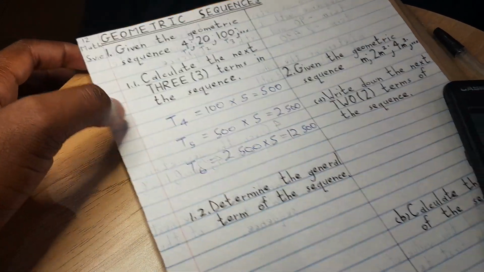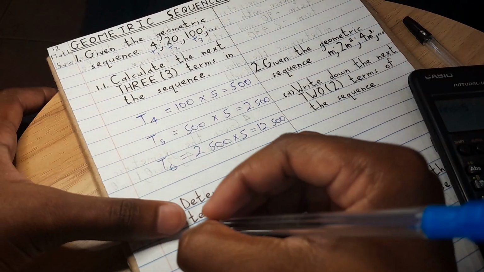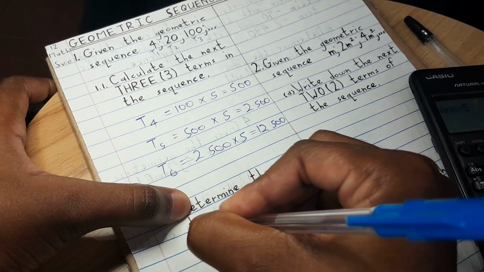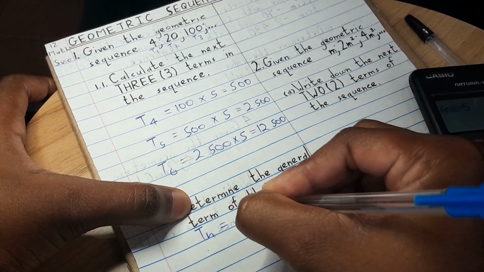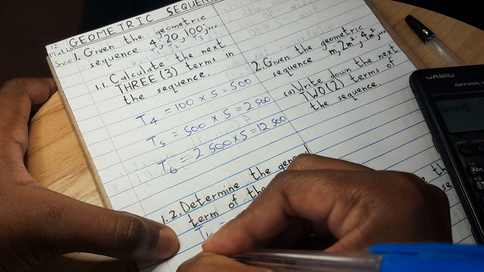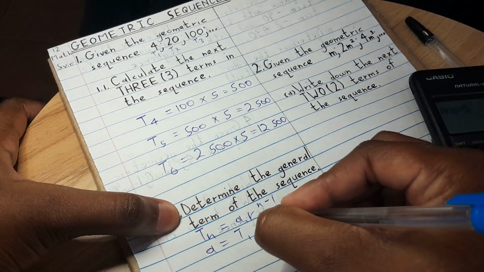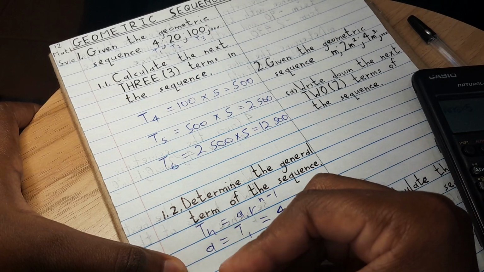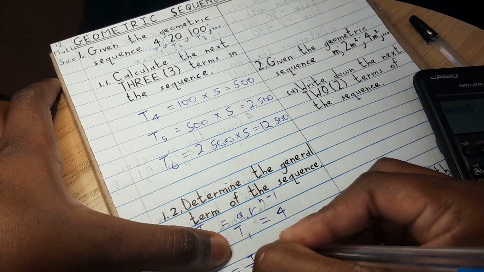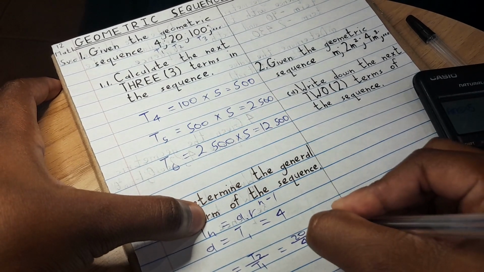And then 1.2 states, determine the general term of the sequence. So we know that the general term is Tn equals a times r to the power n minus 1. So we need a and r. So a is T1, which is 4. Then do not forget r is T2 over T1, which is 20 over 4, which is just 5.